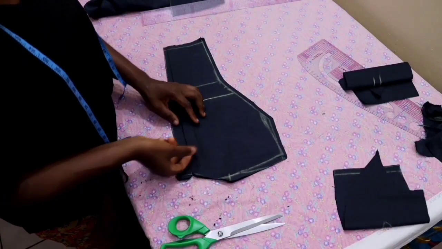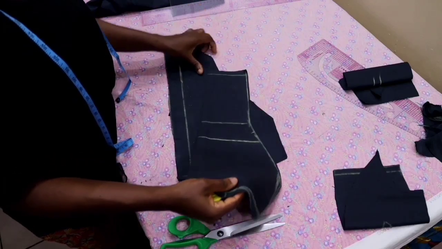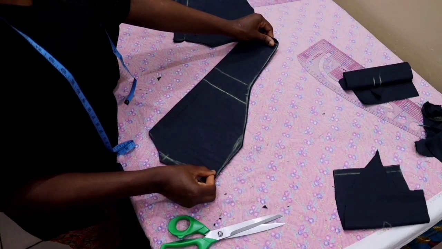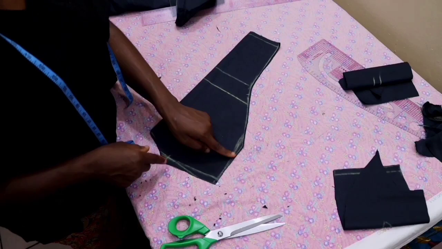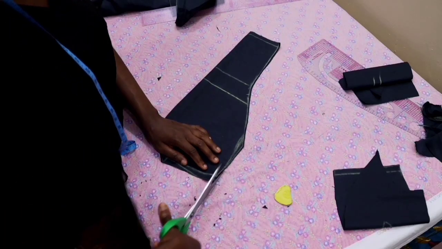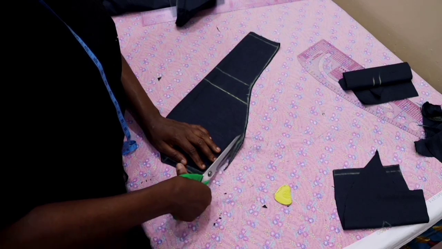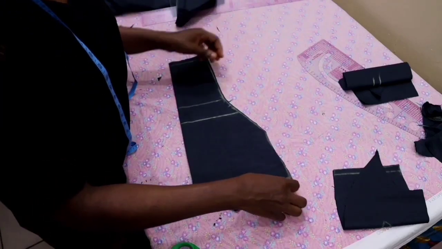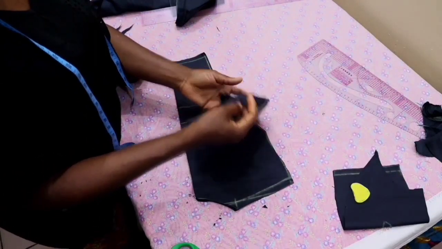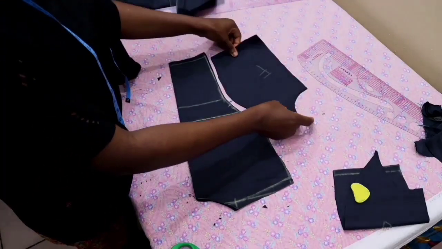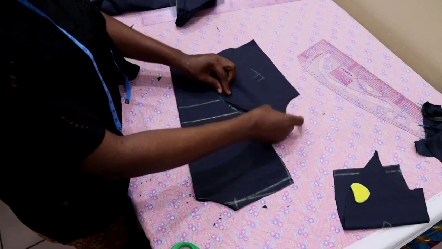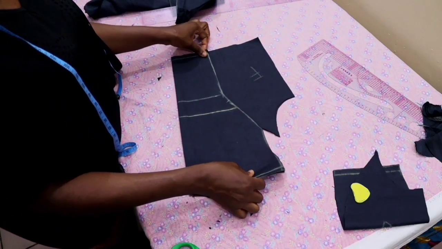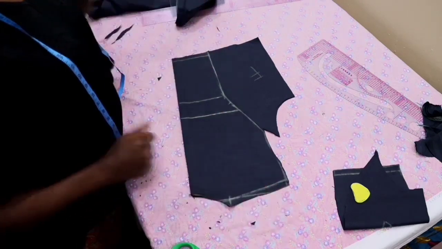So I'll grab the center panels again. This is the front for the center panel and it's unfolded. So I'm going to reshape the armhole. You can see the armhole. I'll just reshape it like so. This is for the front. So this is the side panel for the front and this is the front now. The center panel is unfolded, then we have two sides. So this is how it looks.